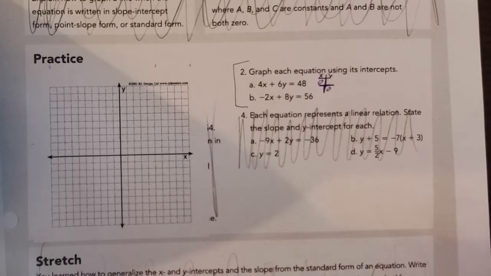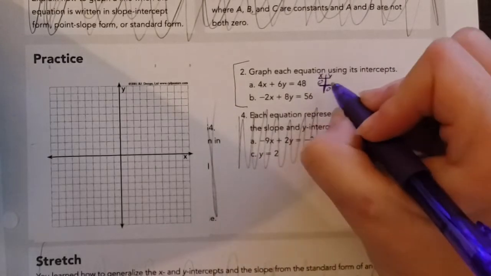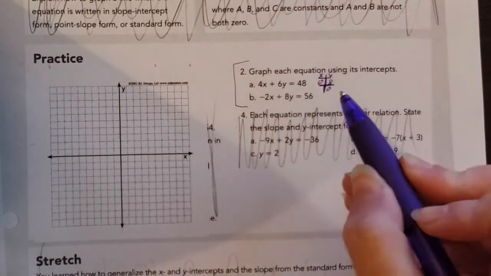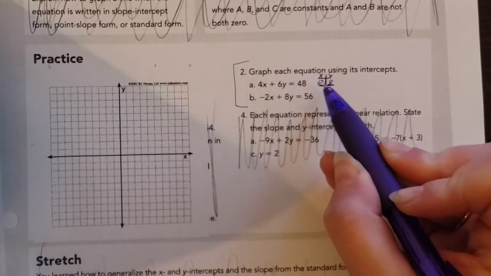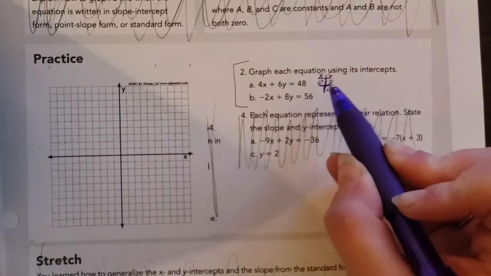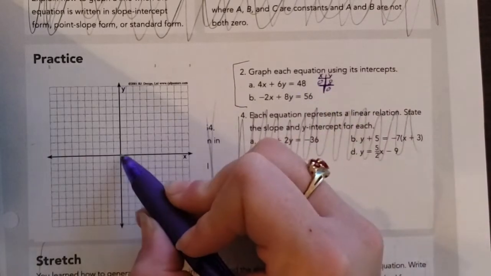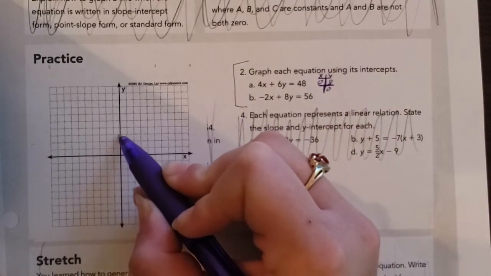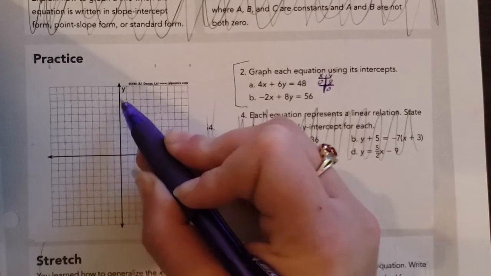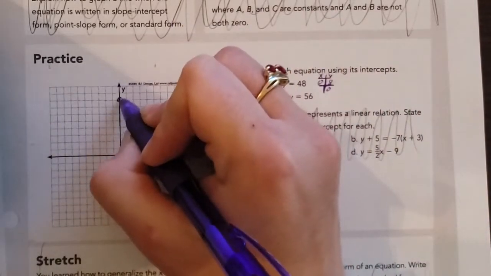So you have to figure out, well, what times 6 gives you 48, and that's 8. So that tells me that I have a point at 0, 8. So this is the y-intercept. So at 0, 1, 2, 3, 4, 5, 6, 7, 8 right there.